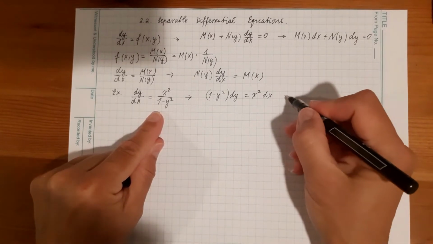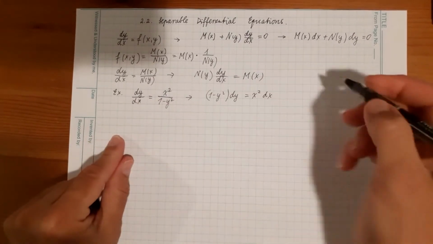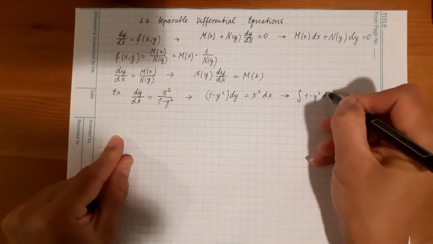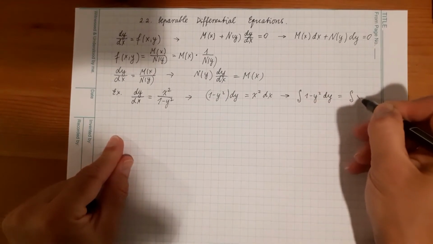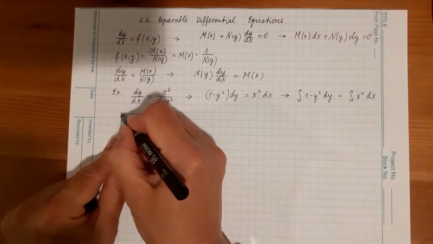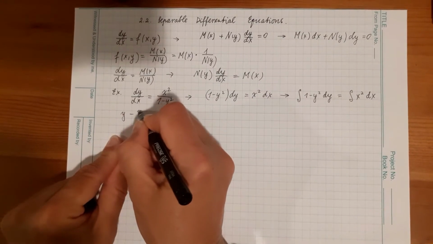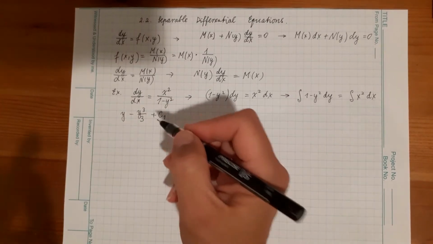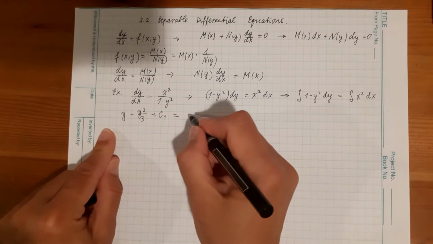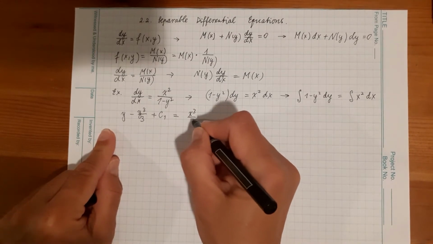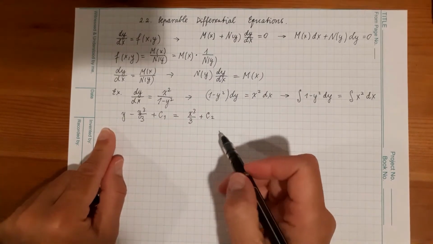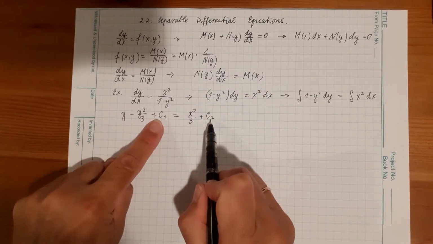I'm going to integrate them separately, so I'm going to put the next line: the integral of 1 minus y squared dy is supposed to be equal to the integral of x squared dx, right? Everyone remembers how to integrate a power function. So 1 is going to give us y, minus y cubed over 3, plus a constant c1, and here we are going to have x cubed over 3 plus a constant c2, right? Well, c1 and c2 are two arbitrary constants.